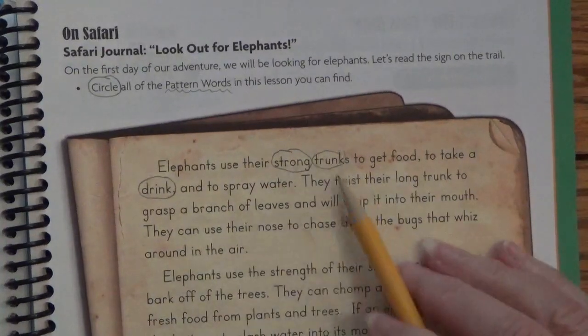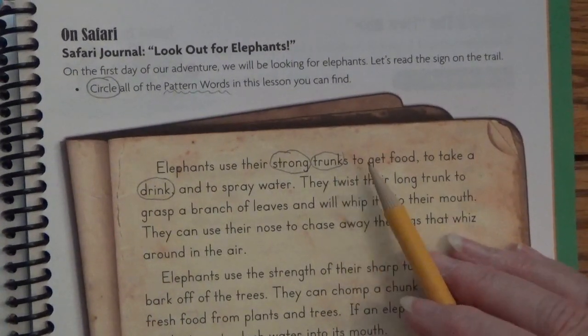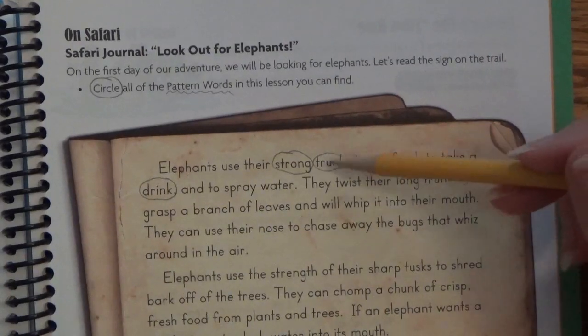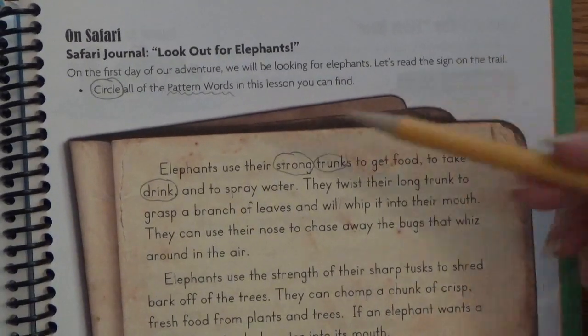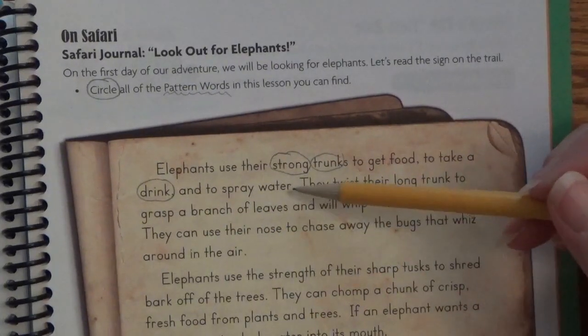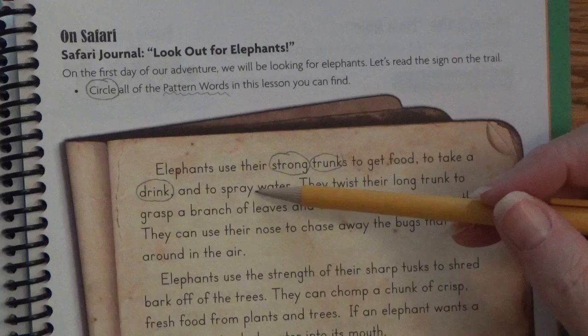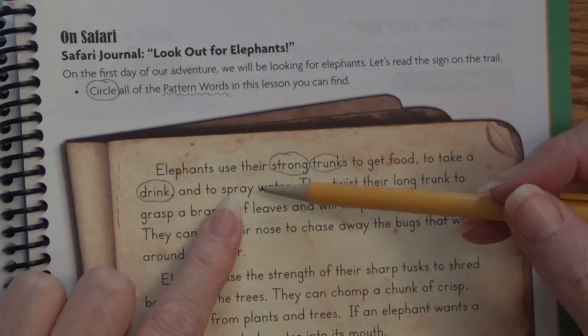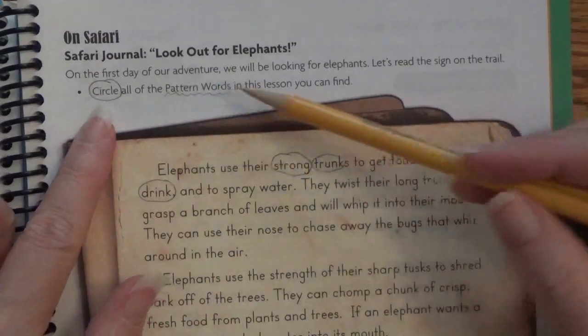Okay. If you don't want to circle trunks, that's okay because the new word is the plural, but some people like to take off the S and say, yep, there's our pattern word. Elephants use their strong trunks to get food, to take a drink, and to spray water. Spray. No, spray wasn't, splash was, so we're not going to circle spray. So circle all the pattern words.